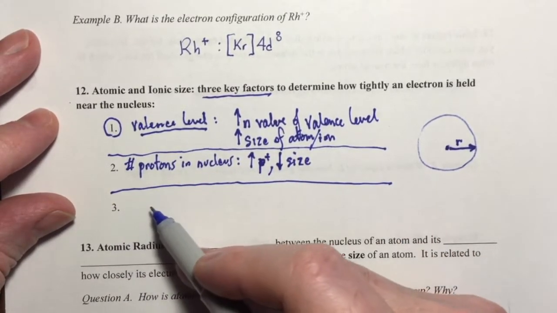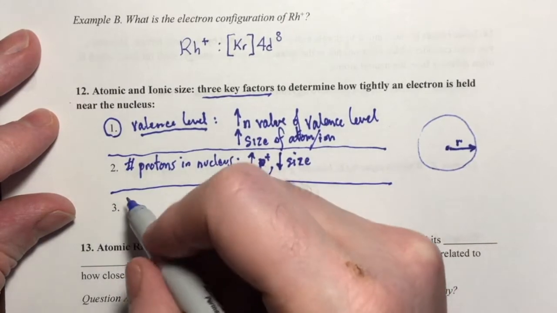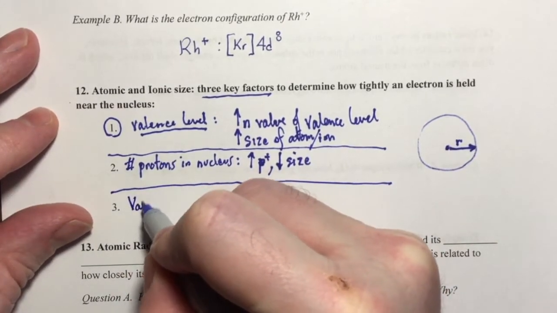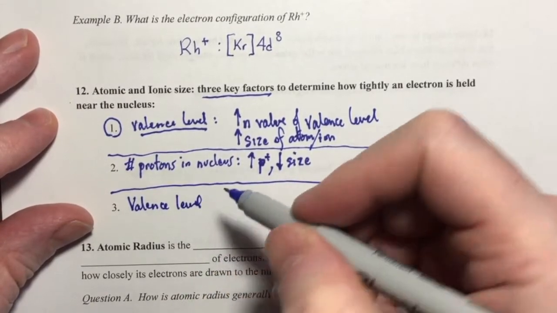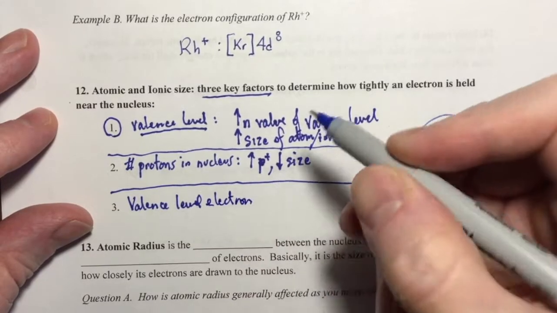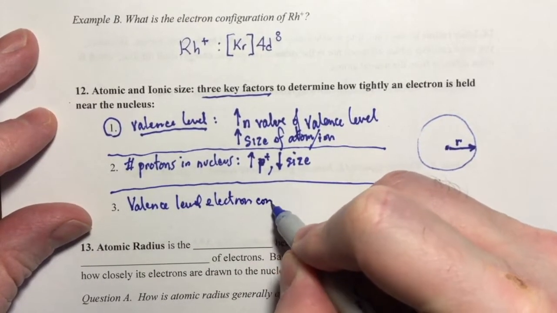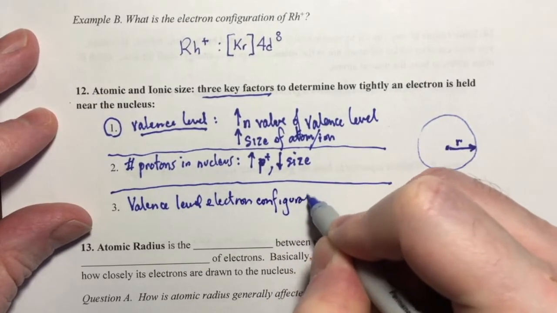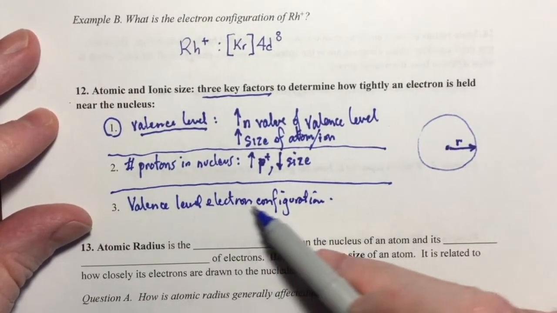And factor 3 represents several issues that may be going on, but they are all occurring in the valence level of electrons, and specifically the configuration of the electrons in the valence level. And I'll share more about that in a moment.